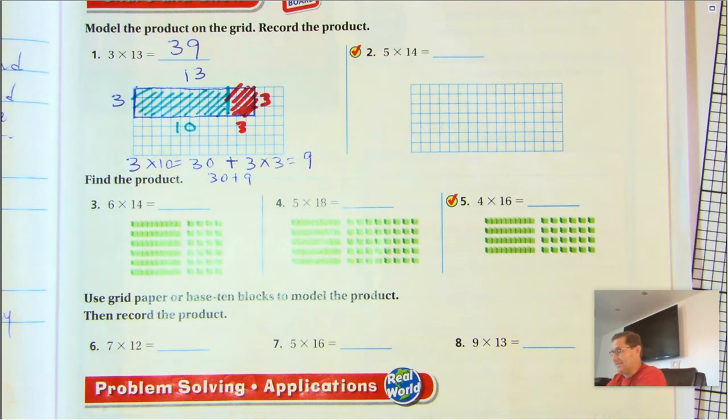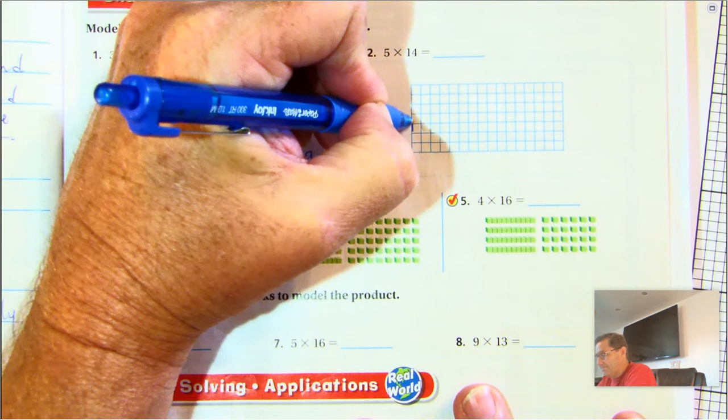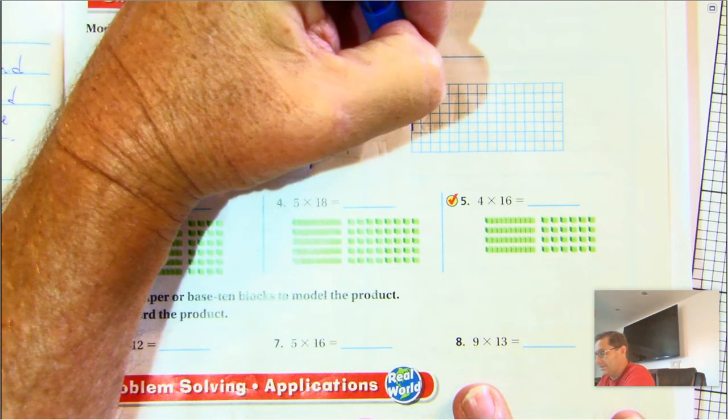5 times 14. So I'm going to go down 5 rows. 1, 2, 3, 4, 5. I'm going to go across 14.